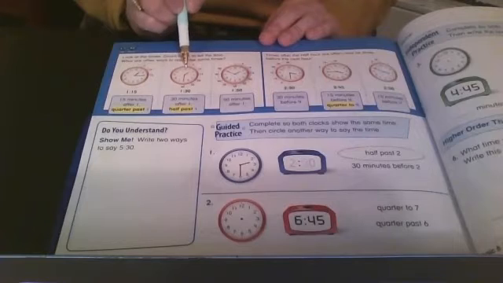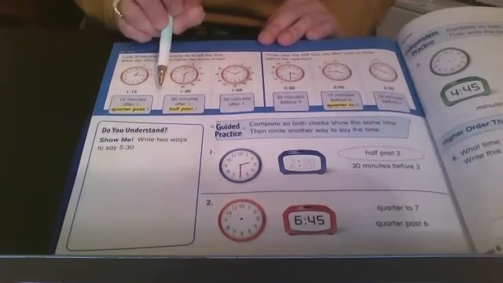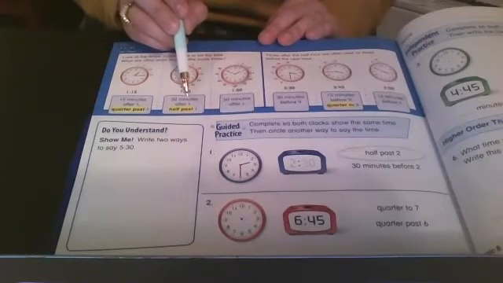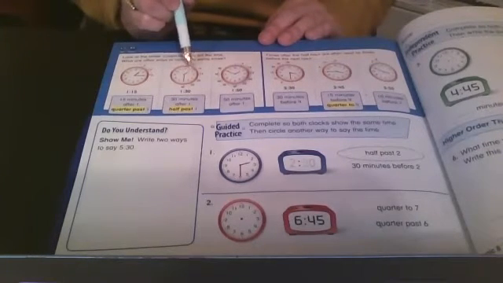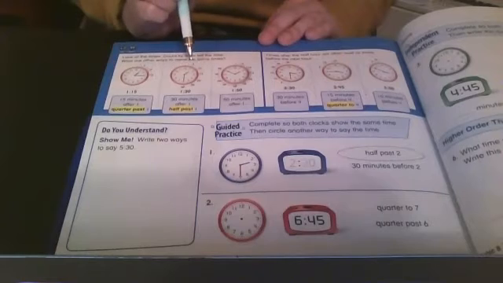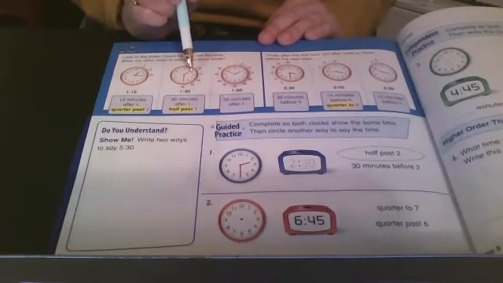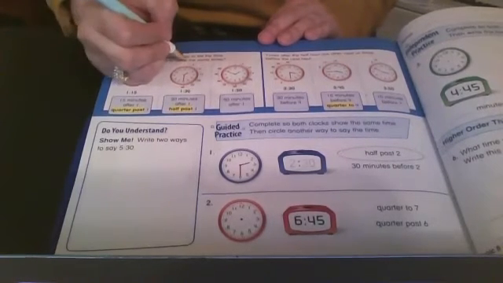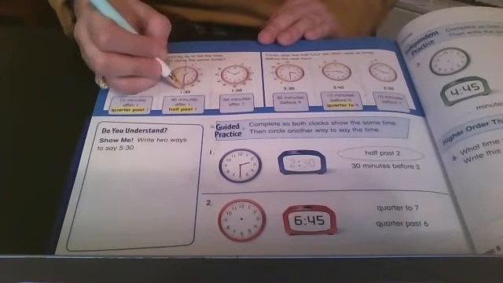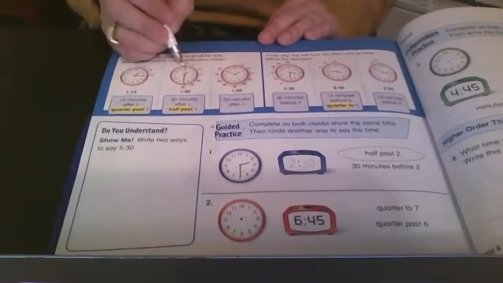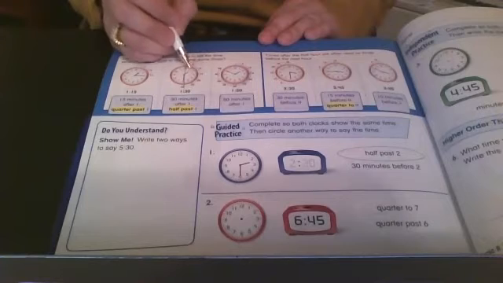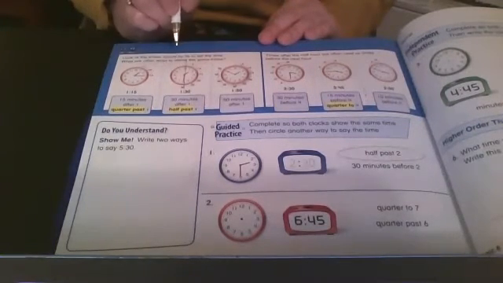Okay, let's look at the next clock. Now, one way to read this clock is to say that it's 1:30. Another way I could say the same time is to say that it's 30 minutes after 1, because I'm in the 1 o'clock hour and 30 minutes have passed by. Okay, an alternate way to think about it is to say it's half past 1. If I take my pencil and I draw a line going down and I cut my clock into halves, here's one half and here's the other half, I can see my minute hand has gone half past that 1 o'clock hour.